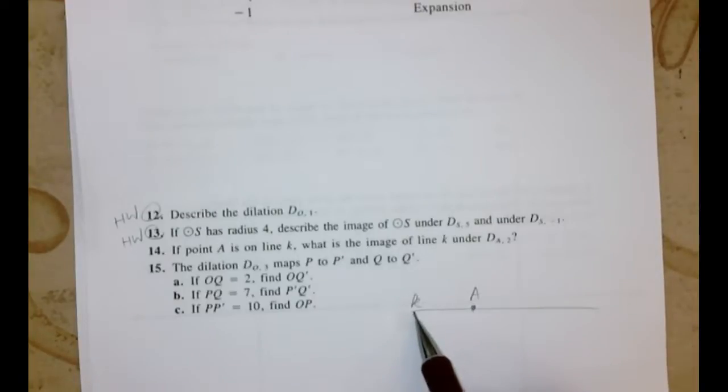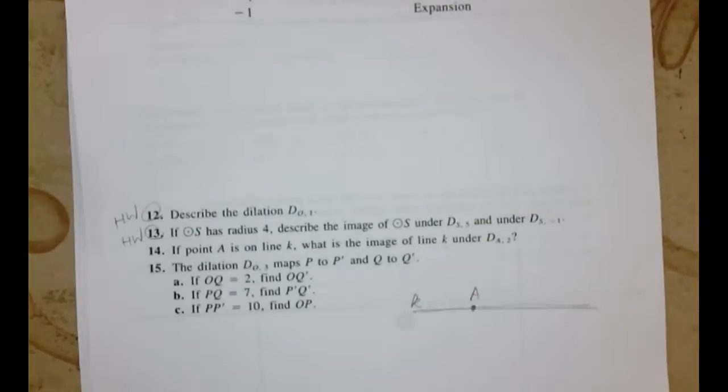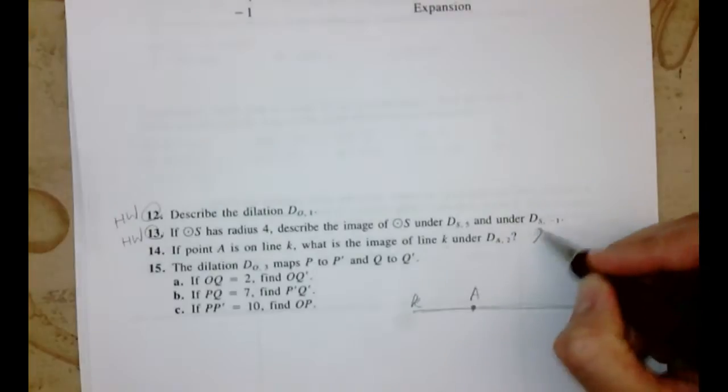So a line doesn't have any limit. So if you go 2 times, point A is on line K, what is the image of line K? So it's still line K, right? Because a line doesn't have a length, right? So I think it's still line K.